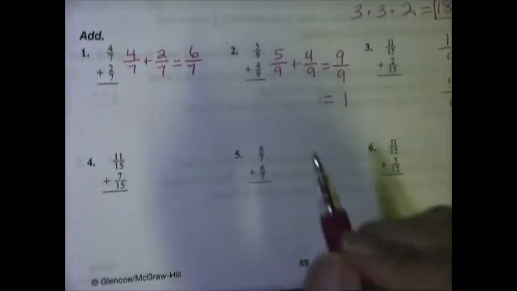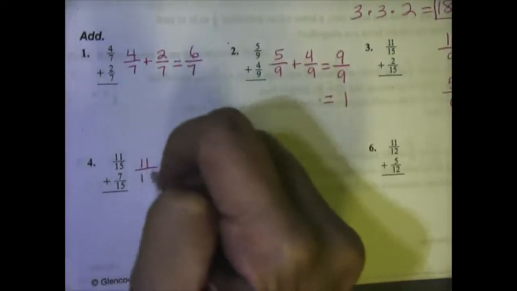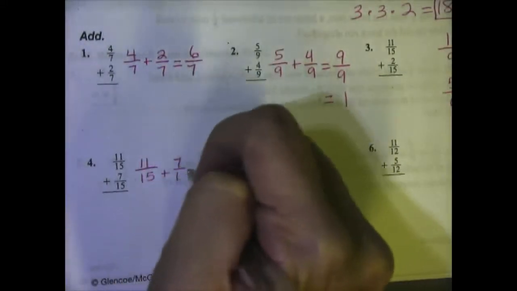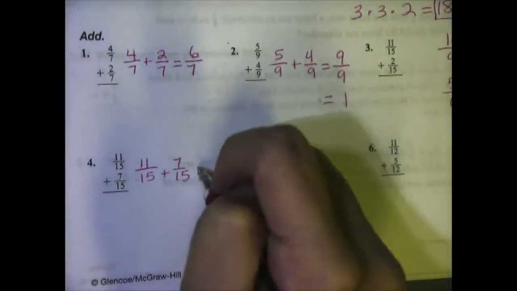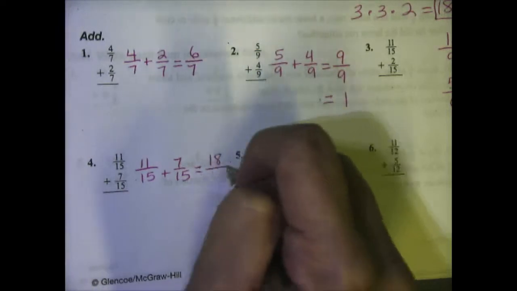Number 4, 11/15 plus 7/15. 11 plus 7 is 18. Denominator stays the same. And then we simplify.